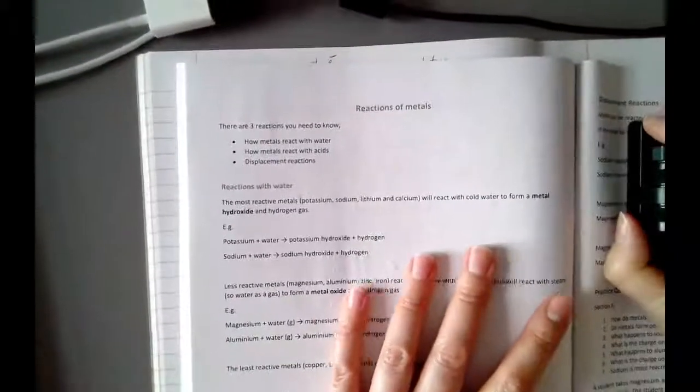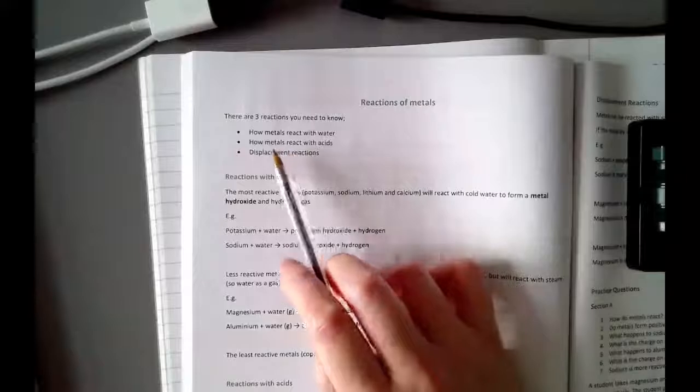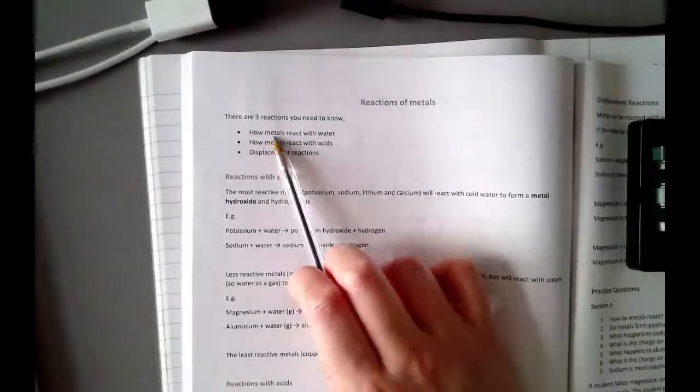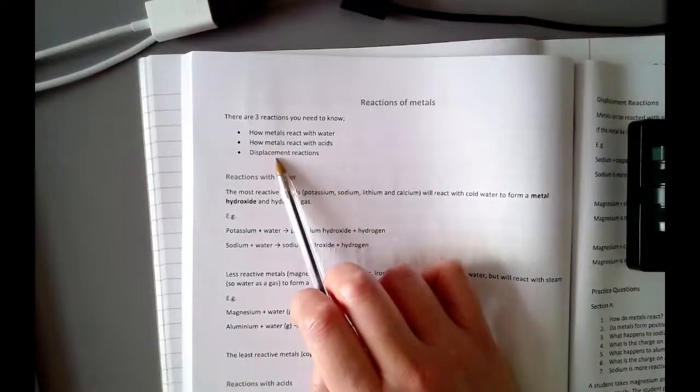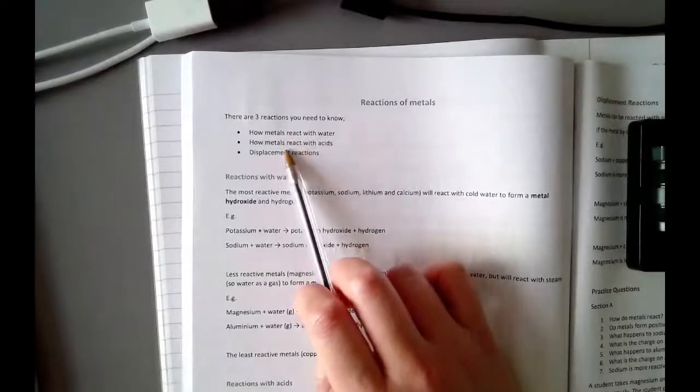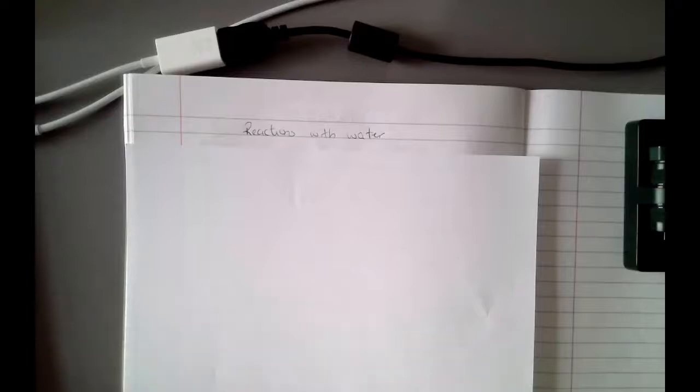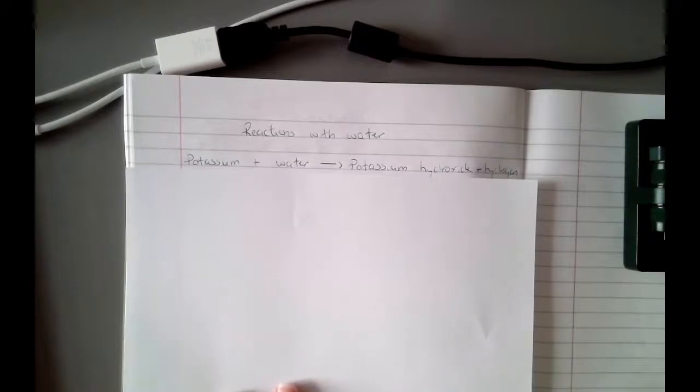Now that we've looked at which metals are the most reactive, we need to look at the actual reactions that metals undergo. And you've got 3 that you need to look at. You need to look at how metals react with water, how metals react with acids, and displacement reactions. So I'll go through an example for each of the 3 reactions. So the first of the 3 reactions is the reactions of metals with water. Again, this is something you would have seen when you studied the alkaline metals as part of CC13.